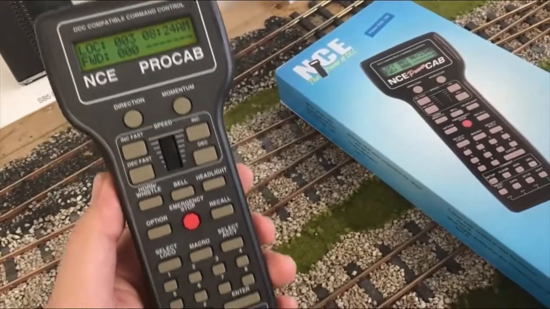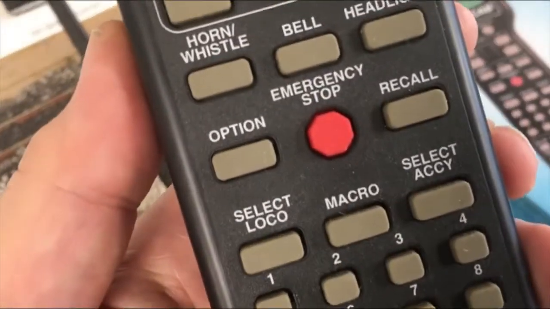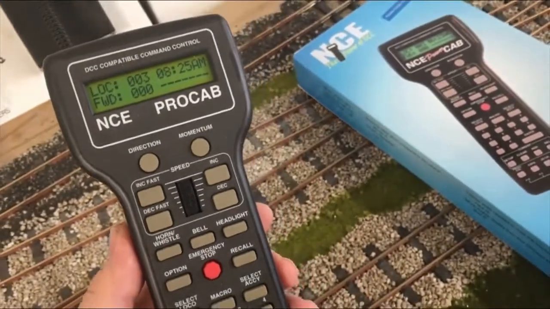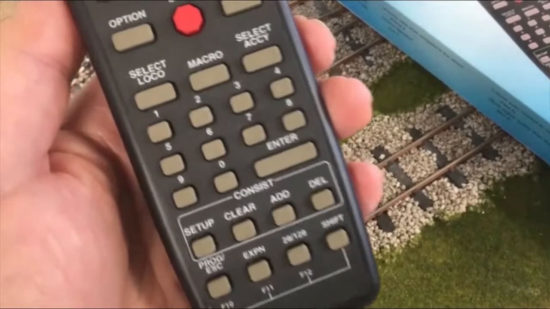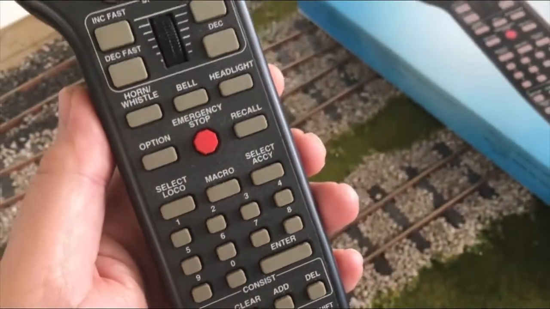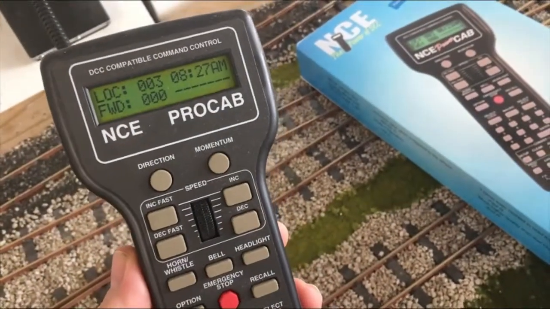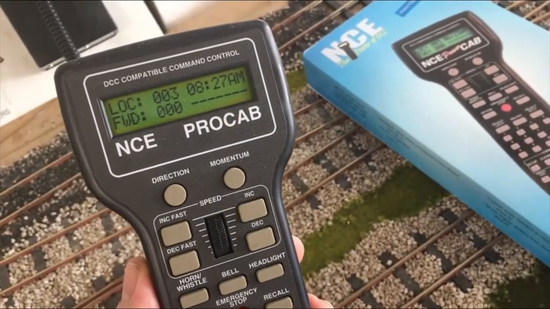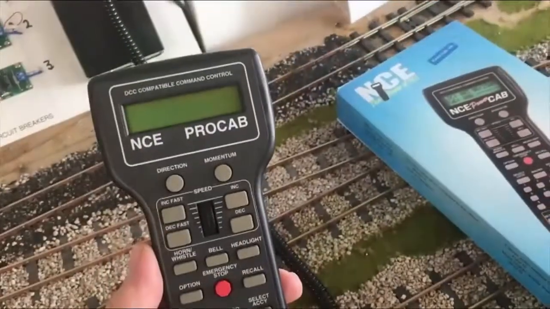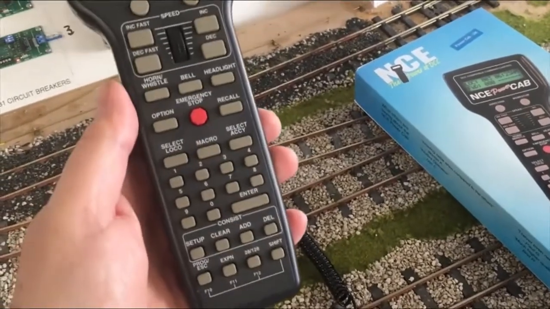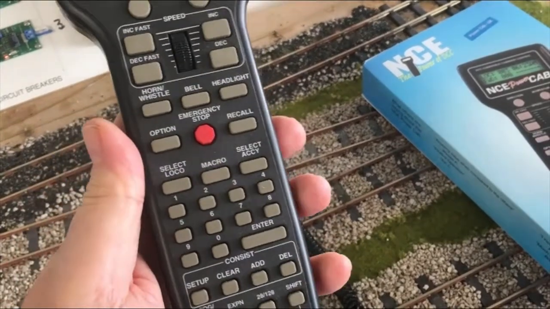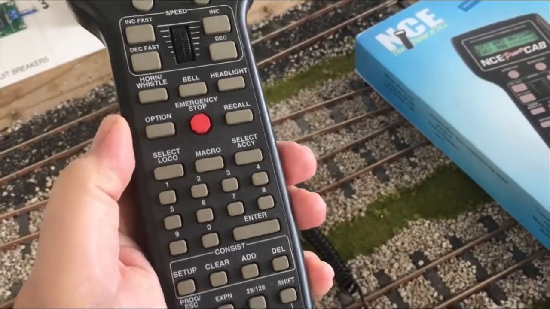I'm going to show you how to set the option button on the Powercab and the Procab so that you can access functions above 9 from the keypad simply by using the option button. So the first thing we need to do is go into setup mode on the handset. To go into setup mode on the handset, you need to plug the cord into the bottom whilst pressing the select loco button. So that's what we're going to do.